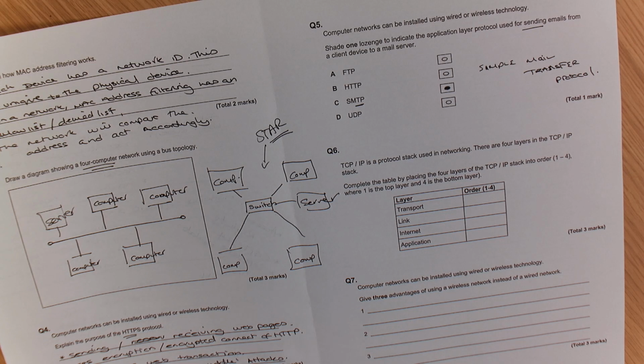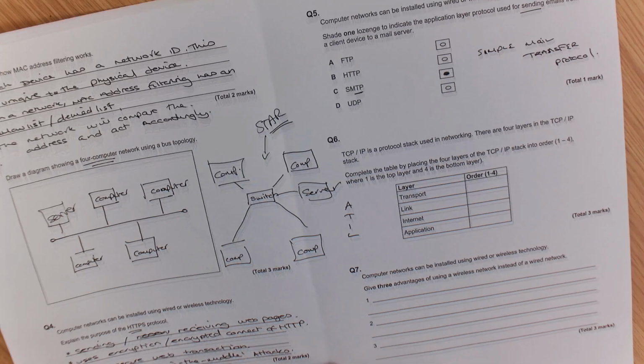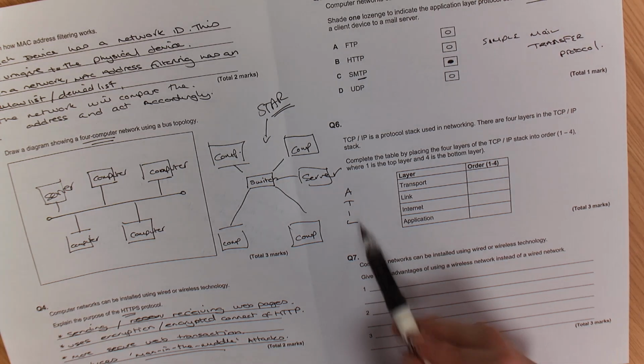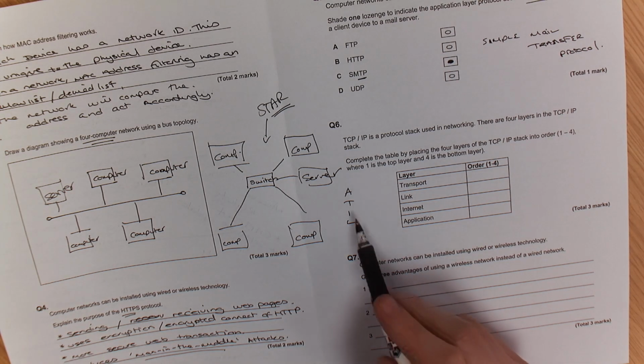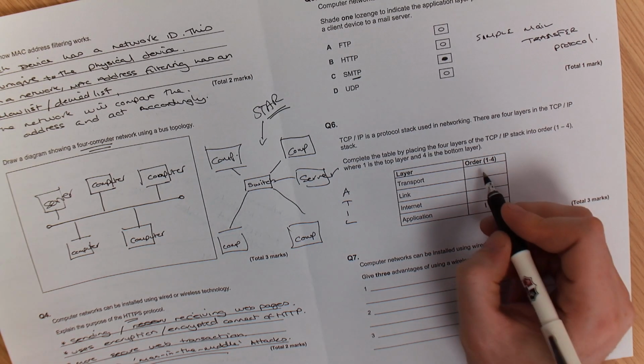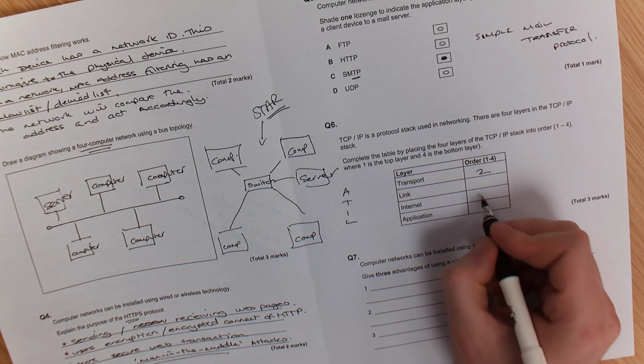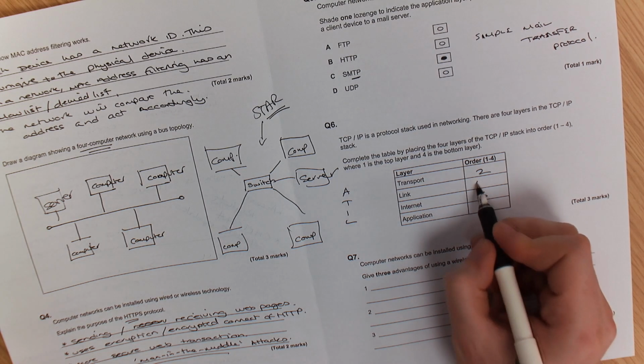I always remember the word ATOL. I always think of those adverts where they say ATOL protected, but it helps me remember it, and that tells me what order they go in. So I now know that 1 is application layer, 2 is the transport layer, 3 is the internet layer, and 4 is the link.